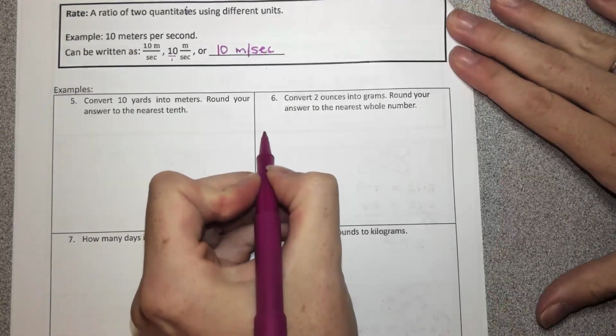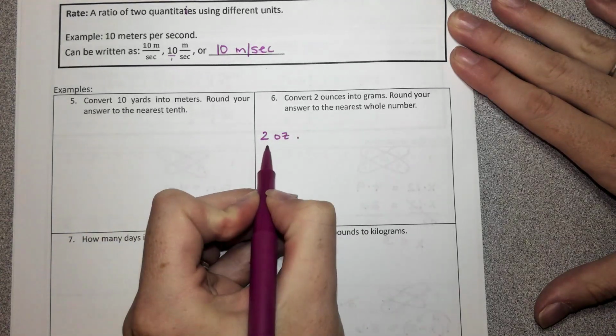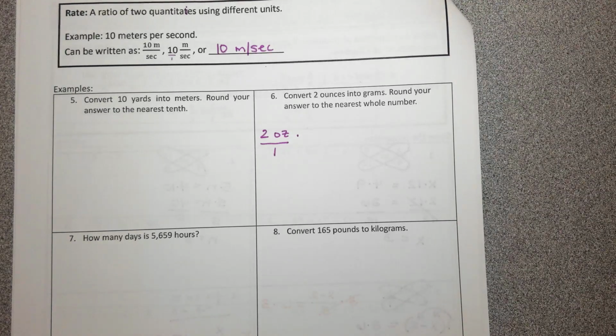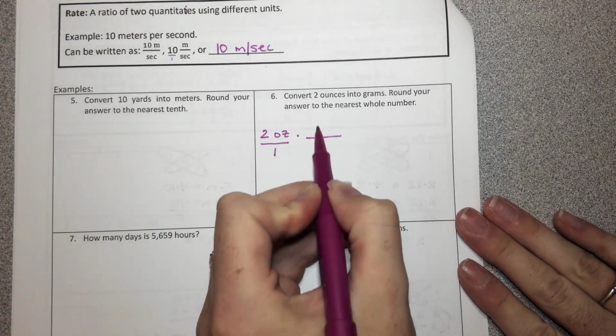All right, so start with what you're given. 2 ounces. I always put it over 1 so that I'm starting with a fraction because we're going to put a bunch of fractions after them. So 2 ounces over 1. You can put anything over 1 and it doesn't change it. Then I'm going to multiply it by what my conversion is.